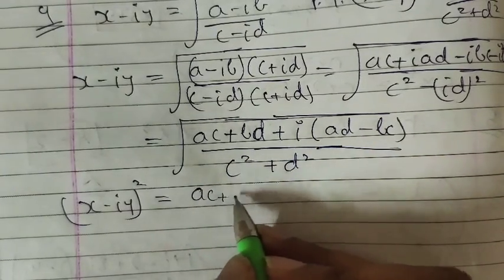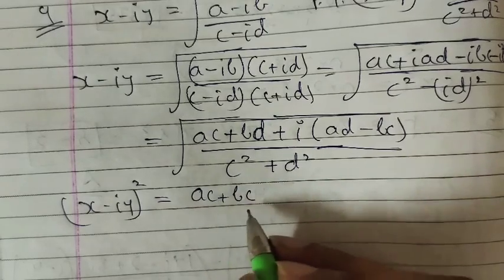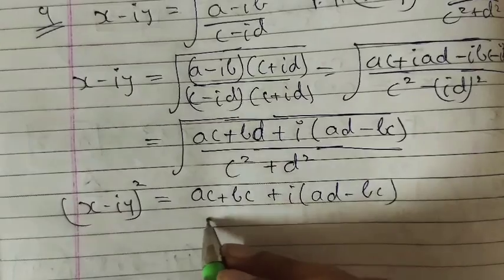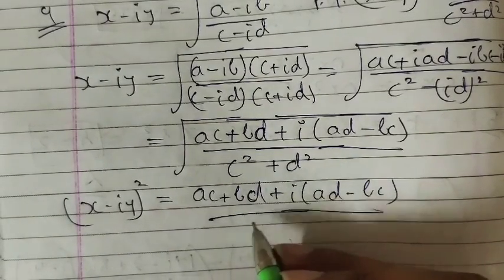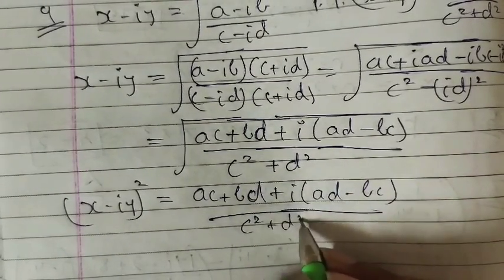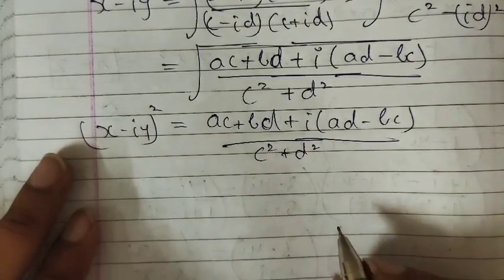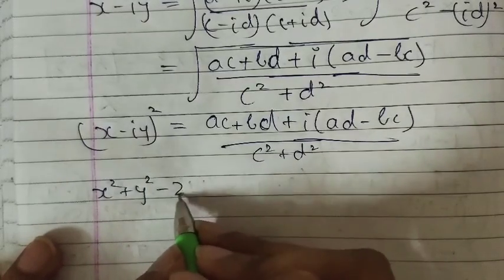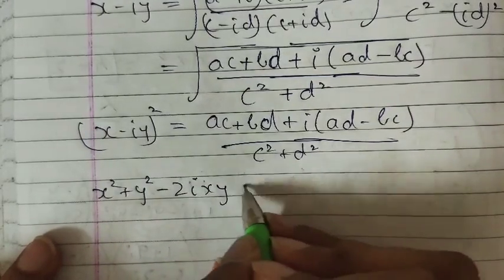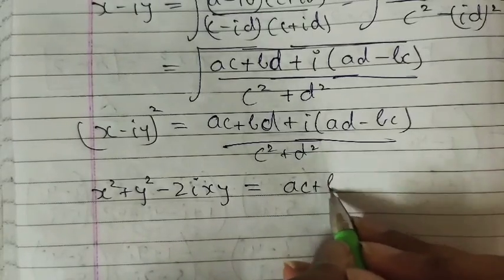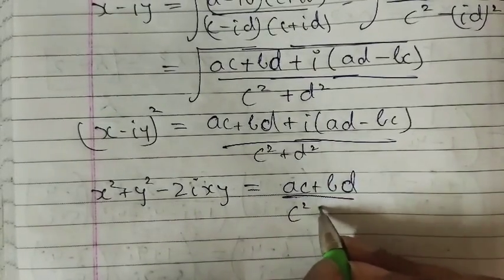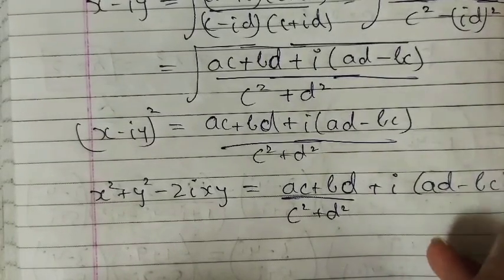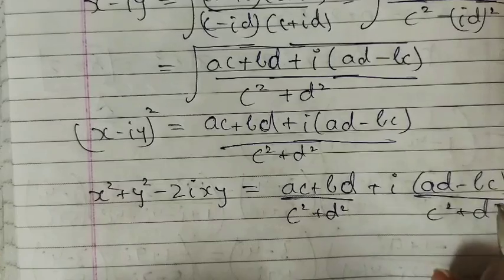So AC plus BD plus iota (AD minus BC) divided by C square plus D square, right? So x, we can expand this as x square plus y square minus 2 iota xy is equal to (AC plus BD) upon (C square plus D square) plus iota (AD minus BC) upon (C square plus D square), right?